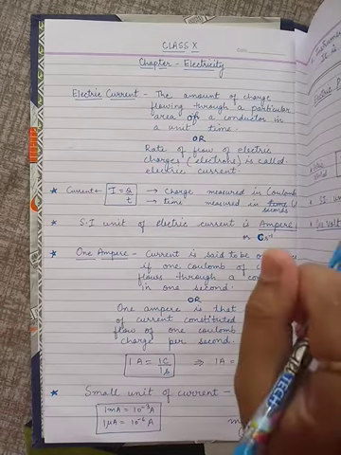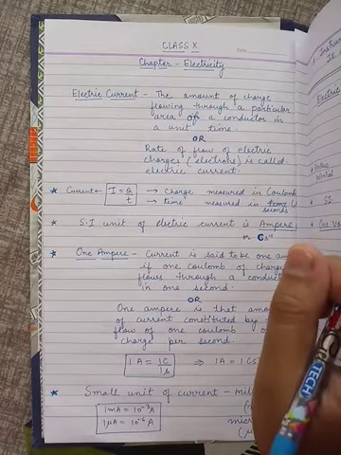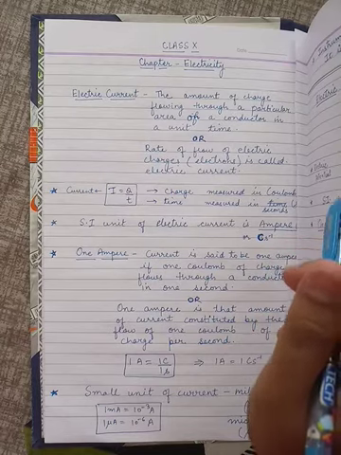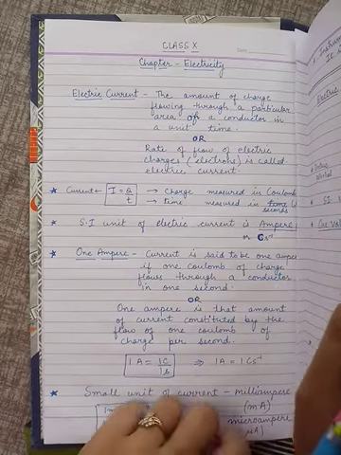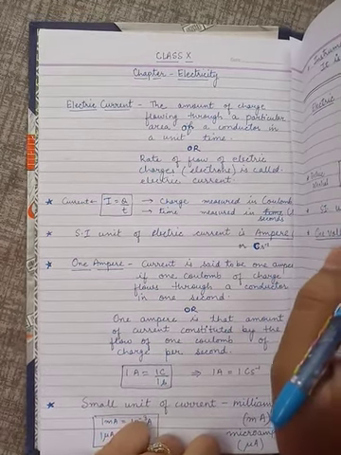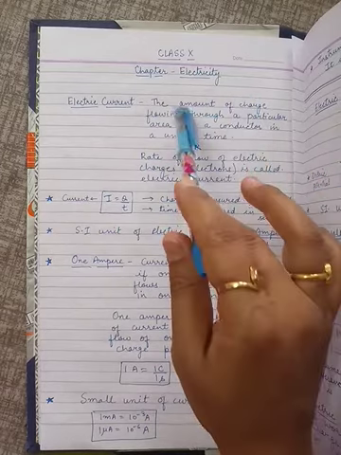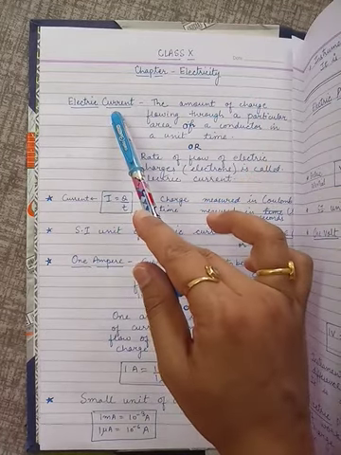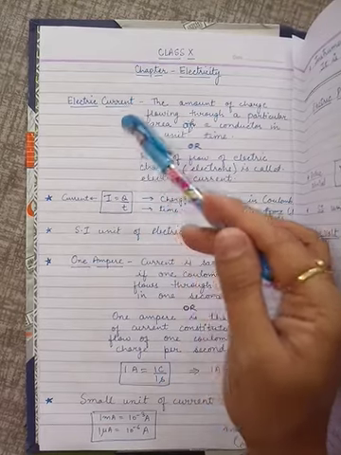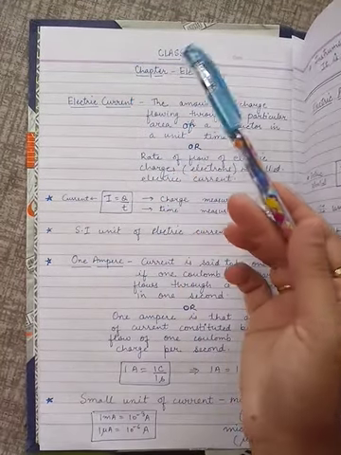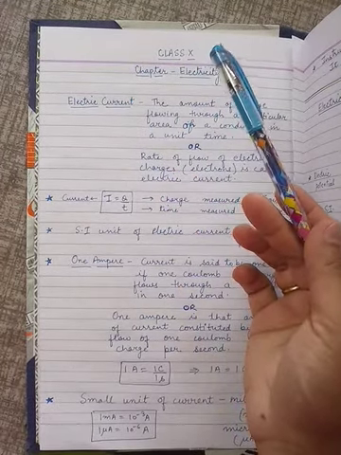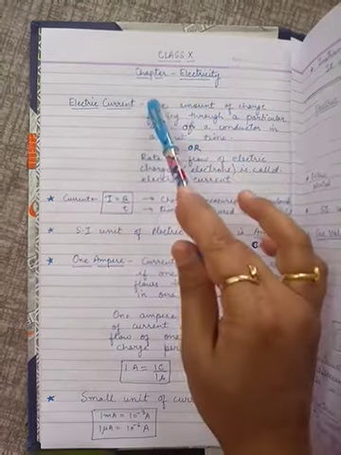So, let's revise the chapter electricity once as we have completed it in the last video. The chapter electricity starts from electric current and electric potential difference and electric circuit. Okay, so first of all, what is electric current?